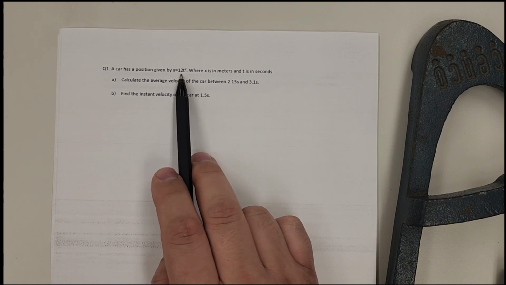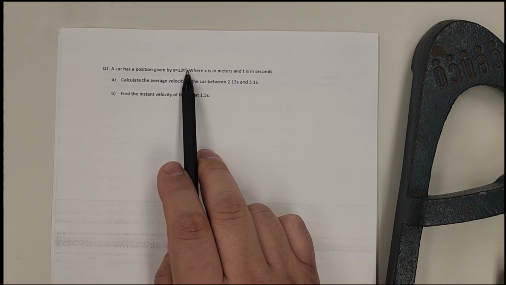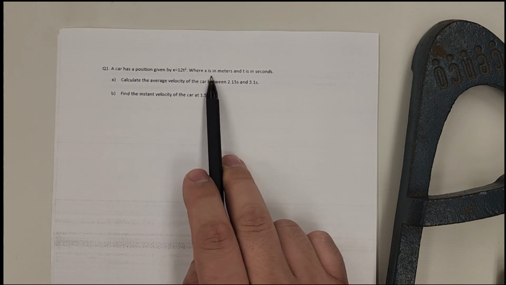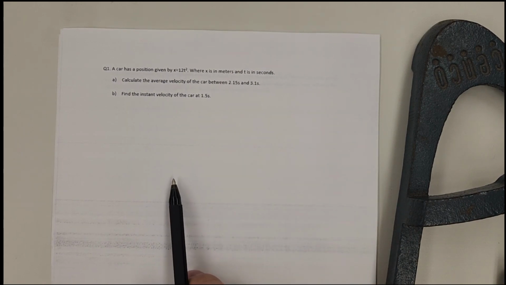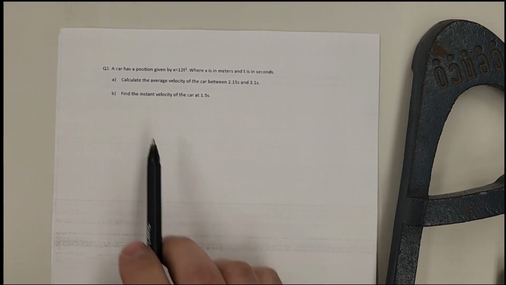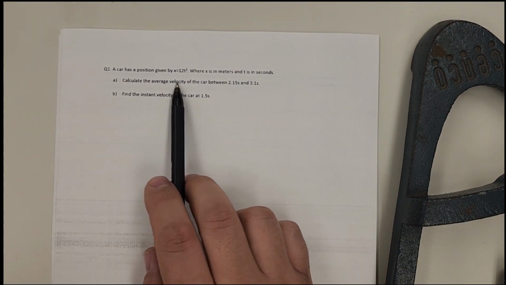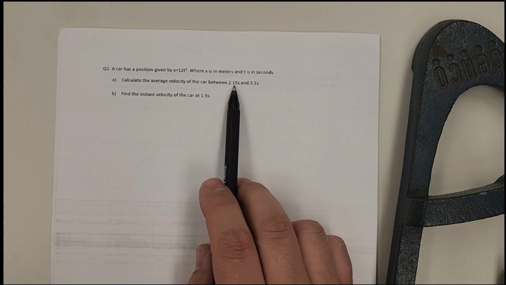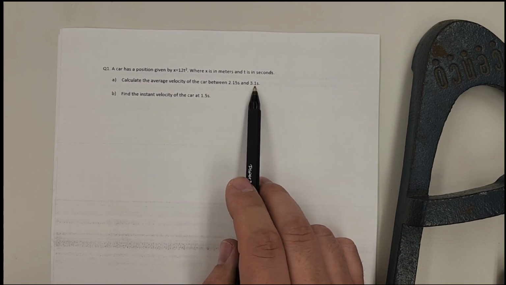The position is given by x equal to 12t squared. Okay, so that's its position. X is going to be in meters, t is going to be in seconds. We're in regular standard SI units. For part A, it wants you to calculate the average velocity of the car between 2.15 seconds and 3.1 seconds.